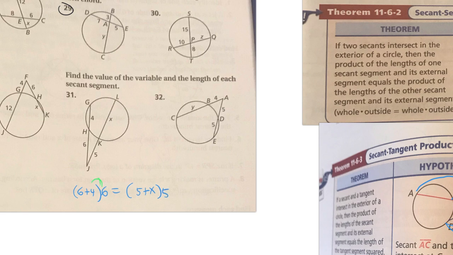Now we can distribute. Actually, we should not distribute here, right? Because 6 plus 4 is just 10, and 10 times 6 is, of course, 60. We should distribute on the right-hand side, so that's going to be 25 plus 5x.